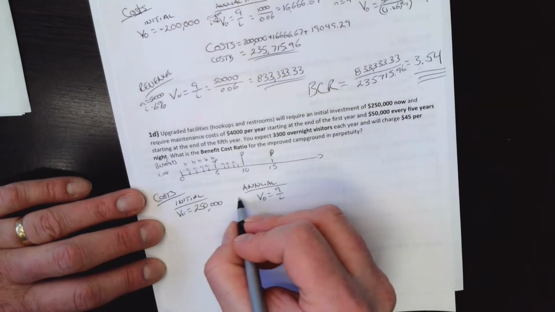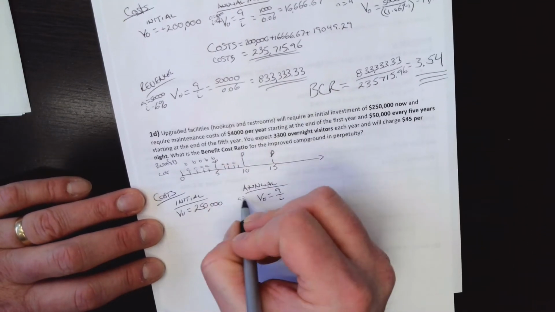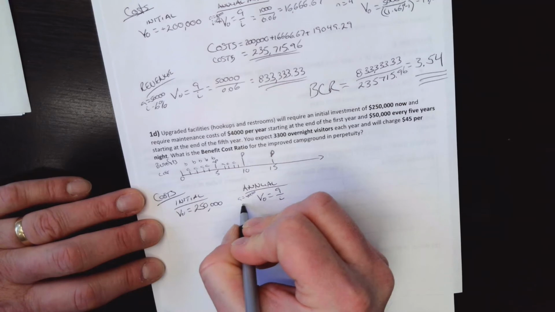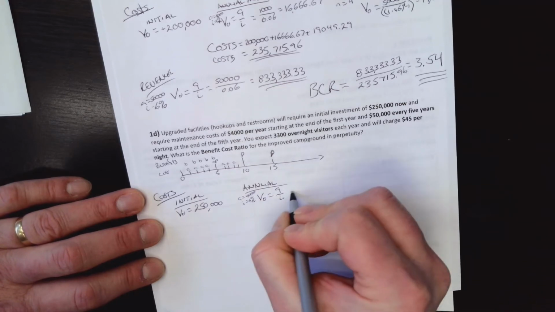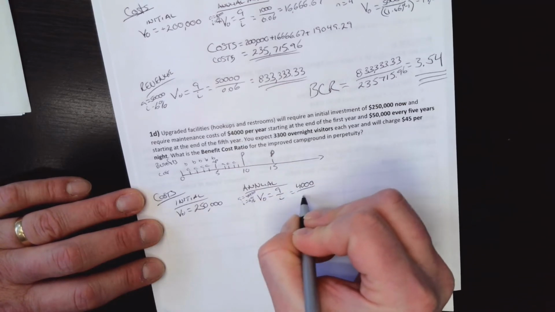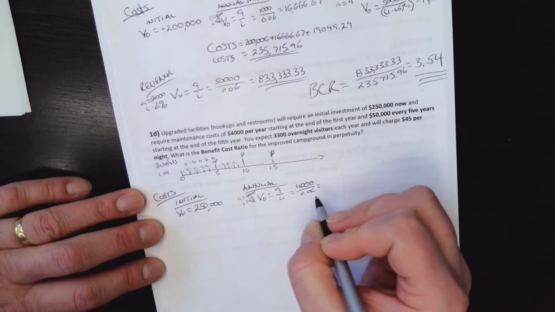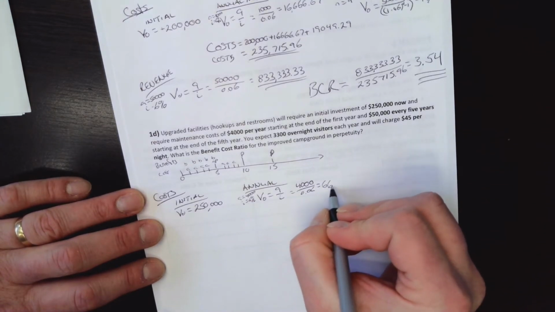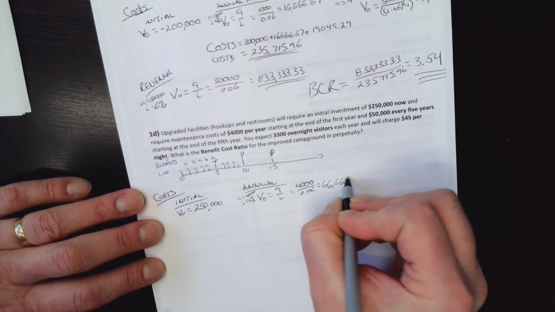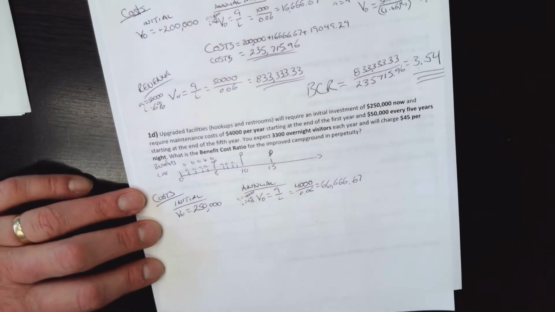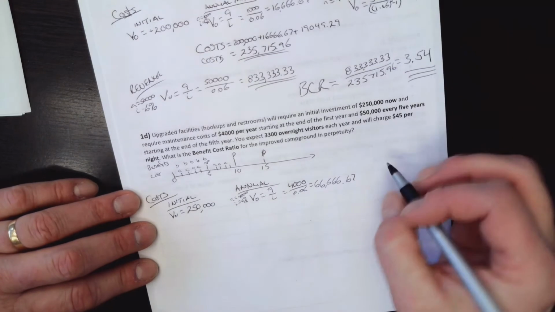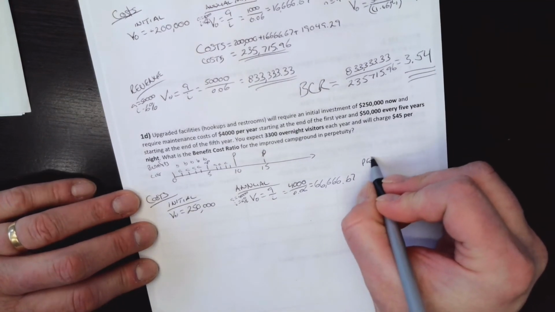It's that annual one, but this A is going to be $4,000 per year, and the I again is 6%. So we have 4,000 over 0.06, which equals 66,666. I should have chosen something that didn't give all these funky decimal points and weird numbers. Okay, and then periodic.